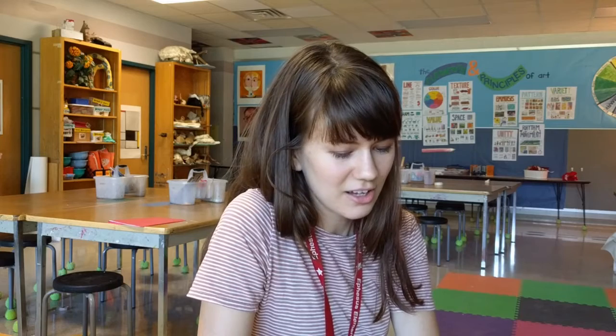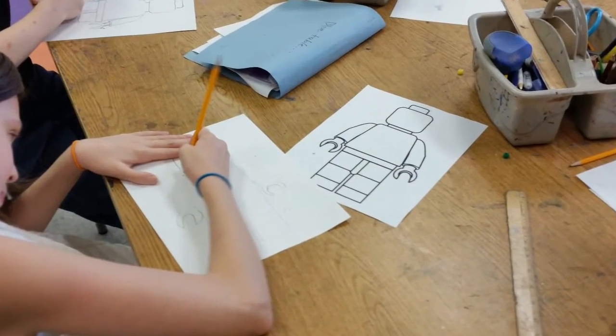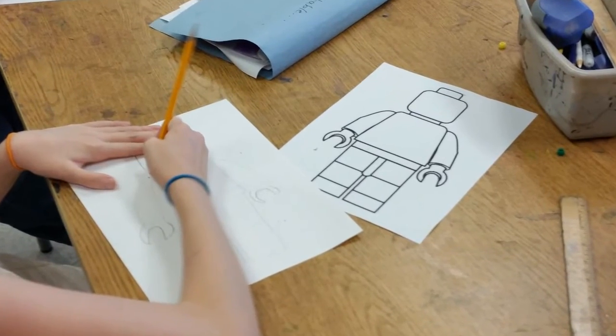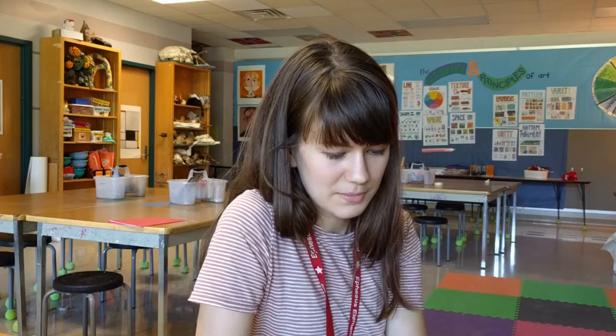So I look a lot for things that I know will interest them or will excite them and get them motivated and personally invested in the project, and then I'm able to structure the lesson in lots of different ways in order to meet those standards and get them excited.